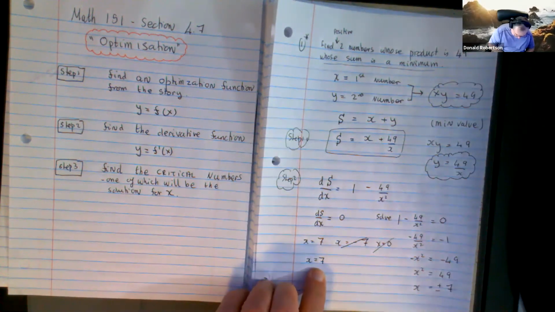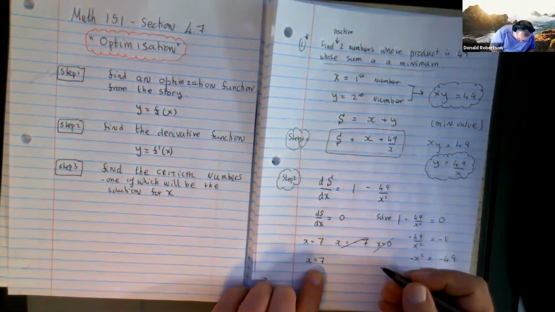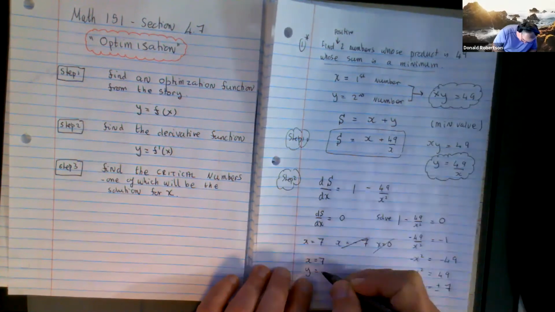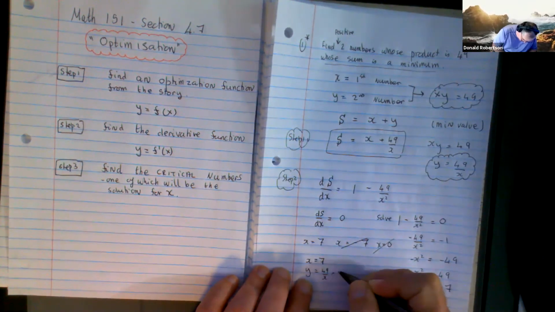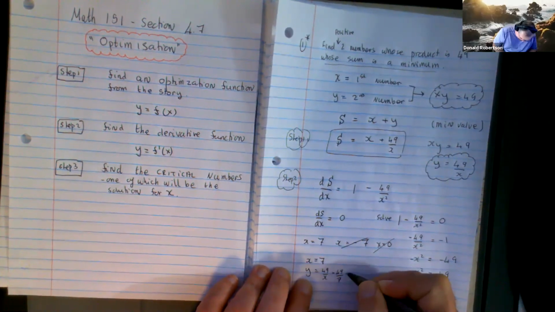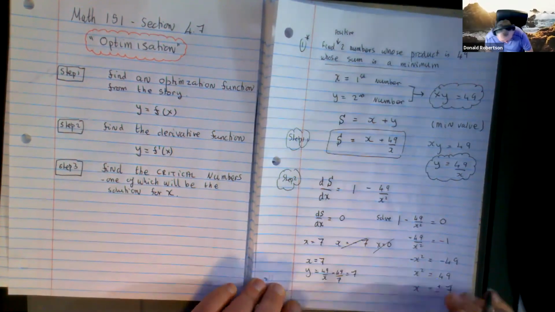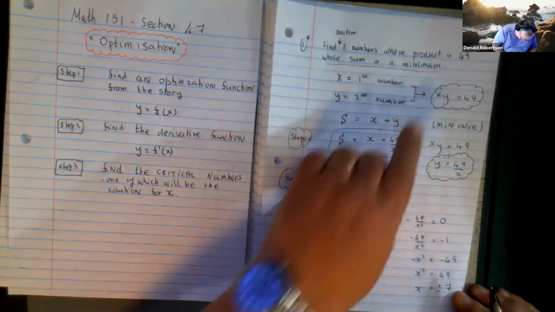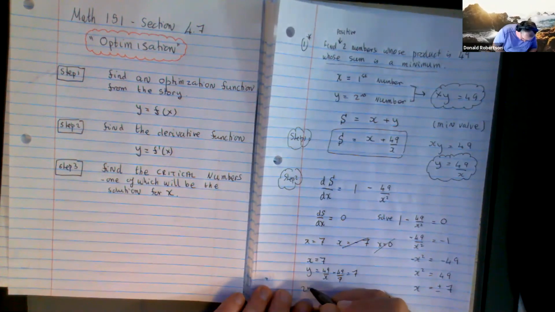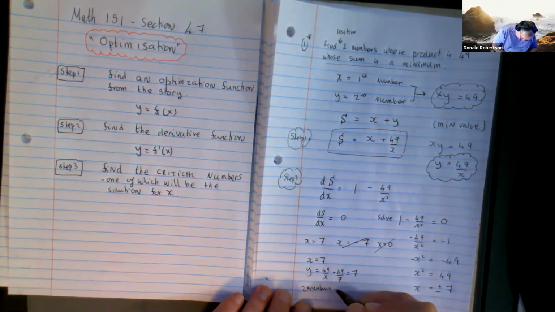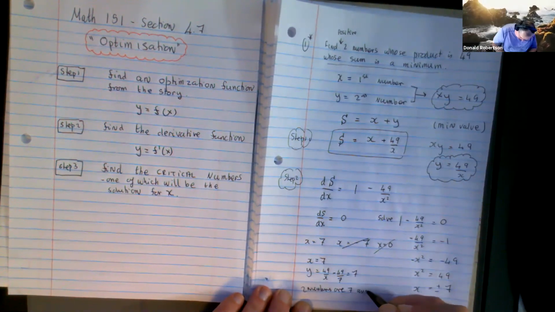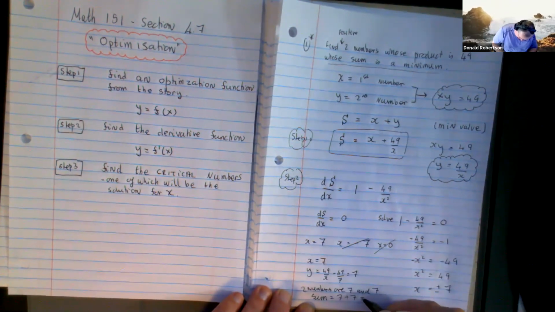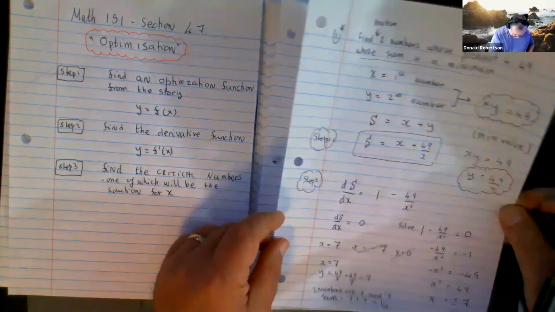Right, so we have x equals 7. That's cool. So what's the other guy? Well, y is 49 divided by x, which is 49 divided by 7, which is also 7. So it looks like, find 2 numbers whose product is 49, whose sum is a minimum. The 2 numbers are 7 and 7. And the sum that they get is 14. So we've solved our first puzzle.